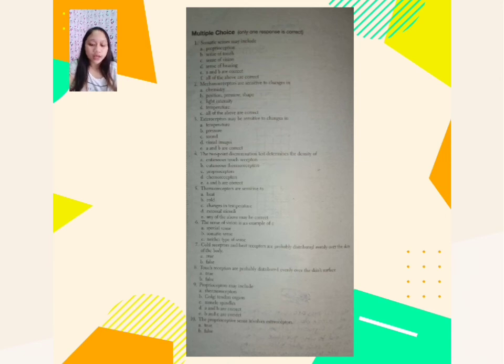Number 5, thermoreceptors are sensitive to. The answer is letter E, any of the above may be correct: the heat, cold, changes in temperature, and external stimuli. Number 6, the sense of vision is an example of a. The answer is letter A, special sense.